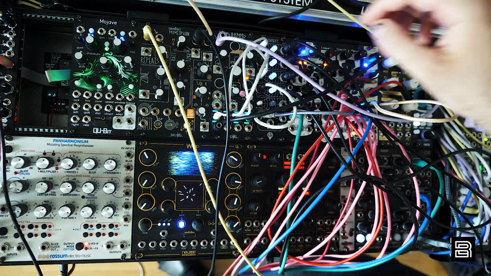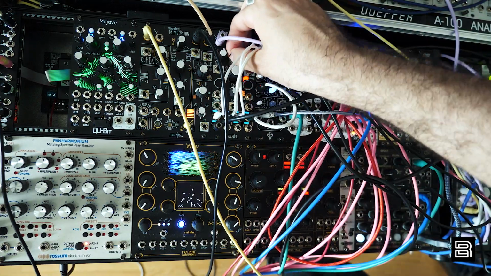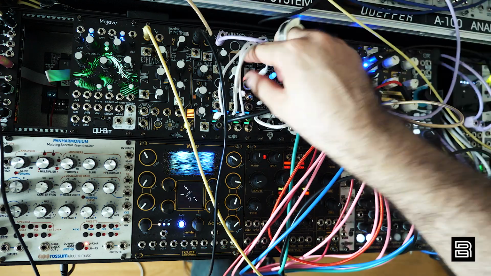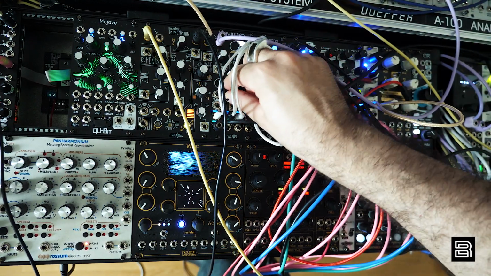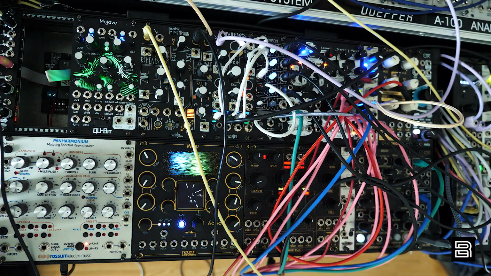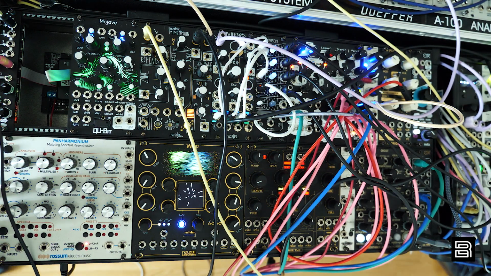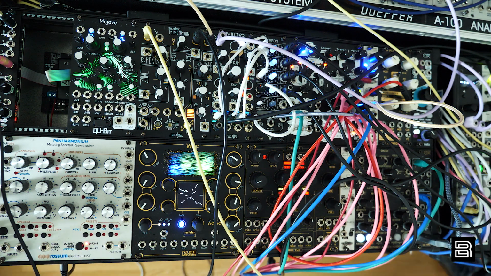And then you have this insane buffer thing. There's no external effects happening right now. Like no effects from the Pulsar.